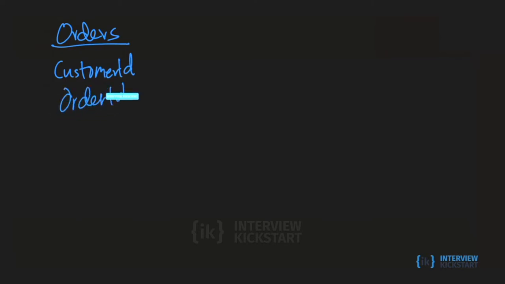So now we have an orders table, which has three columns: customer ID, order ID, then order date.